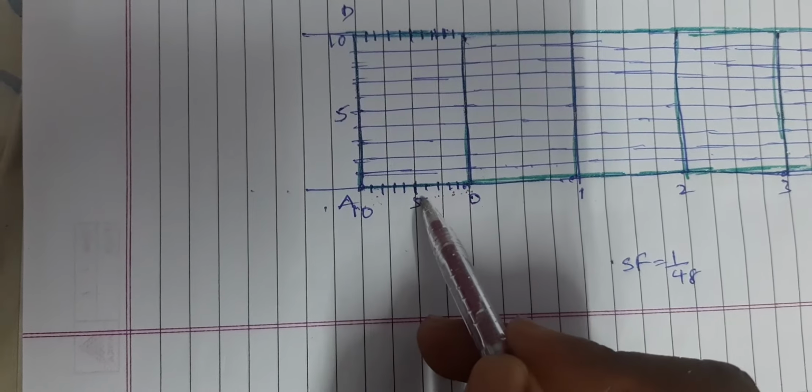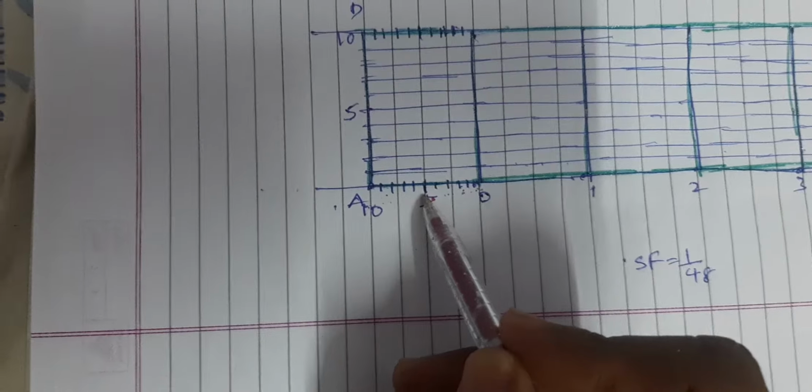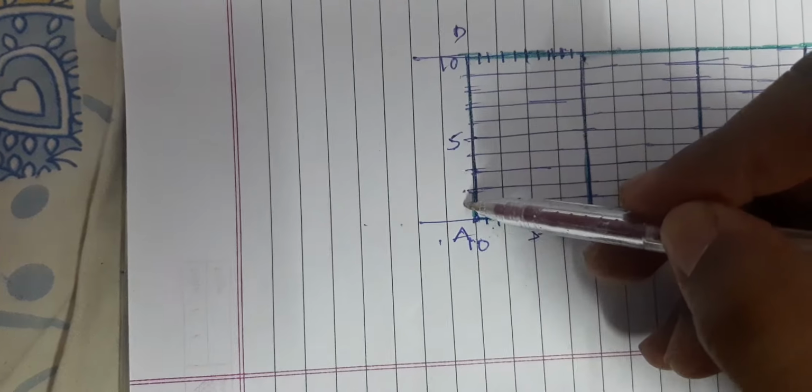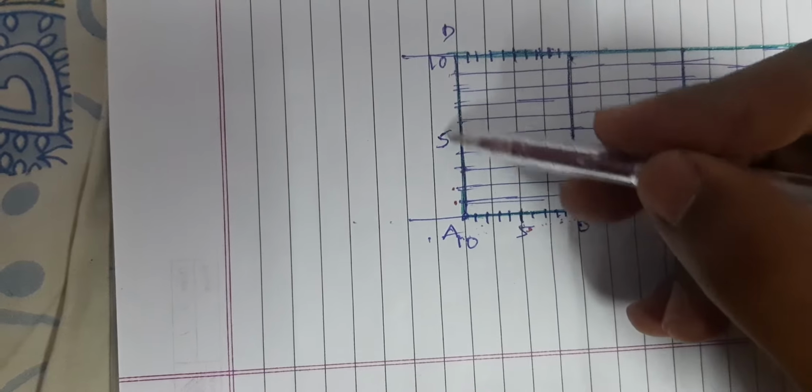Each division represents 1 decimeter. Next, coming to this vertical side, it represents 1 decimeter. When you divide this vertical side into 10 equal parts, each division represents 1 centimeter.